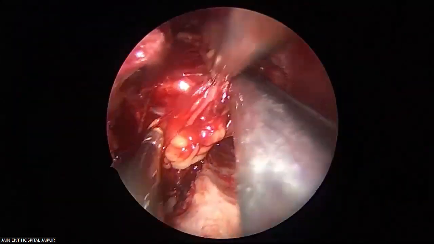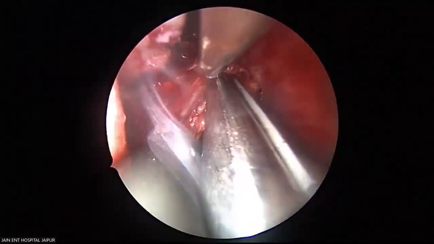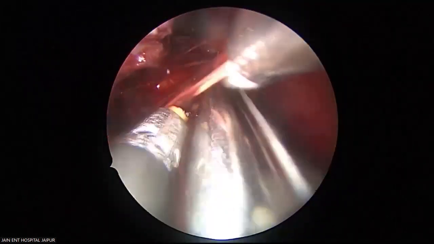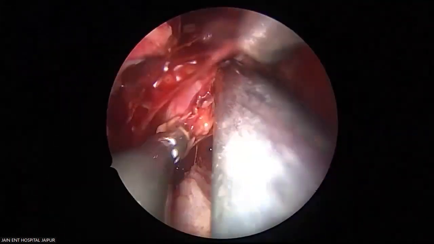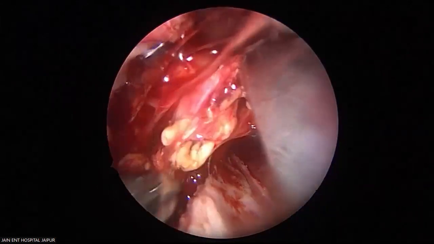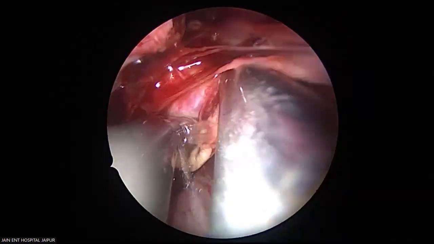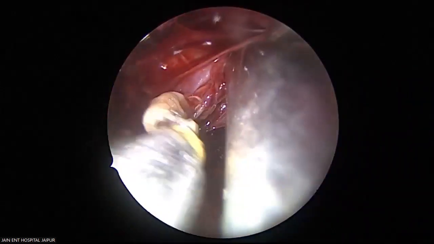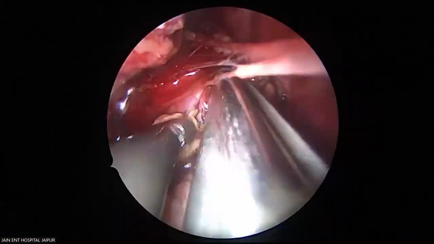Pull it more and more. And with coblation, surface bleeding will stop. Cleaning the surface. See that? There are surface vessels.